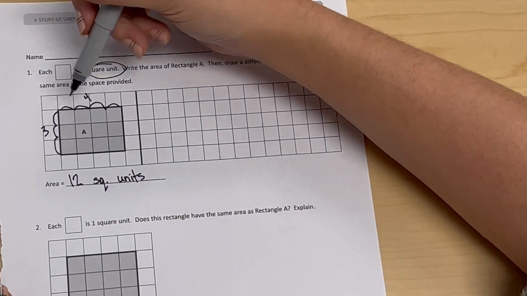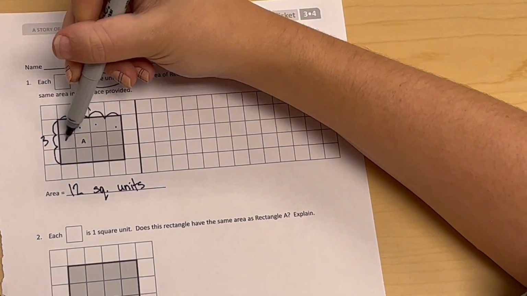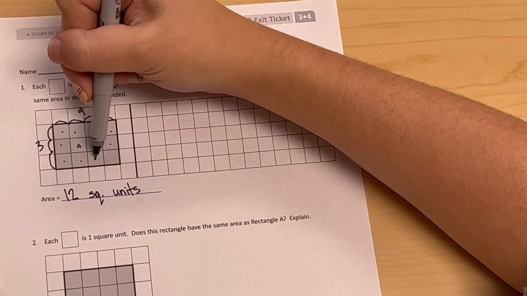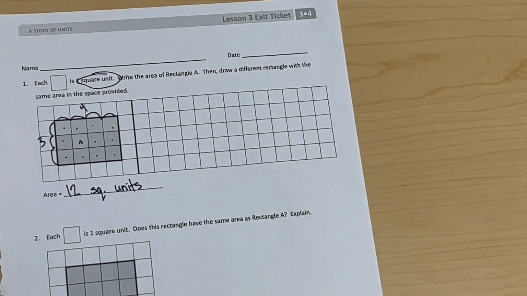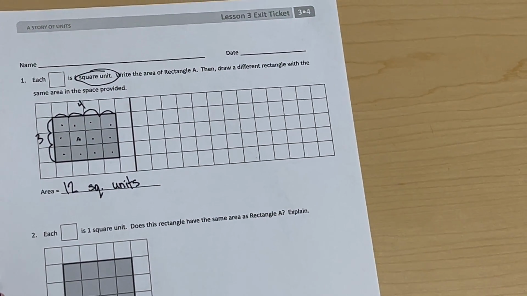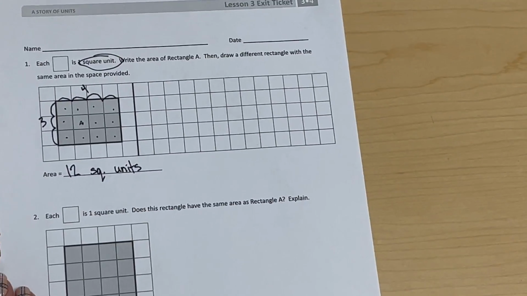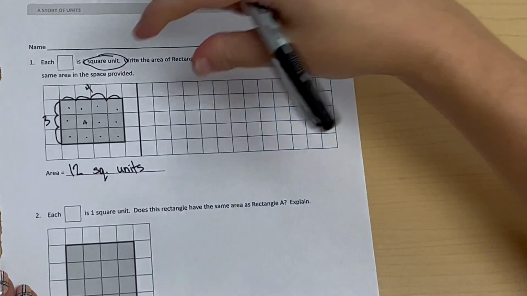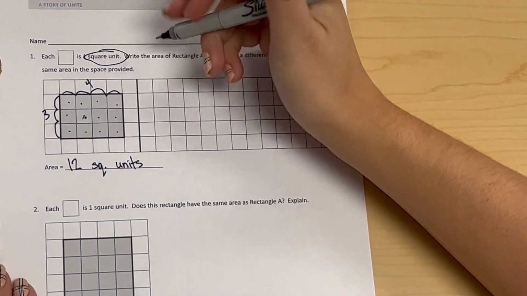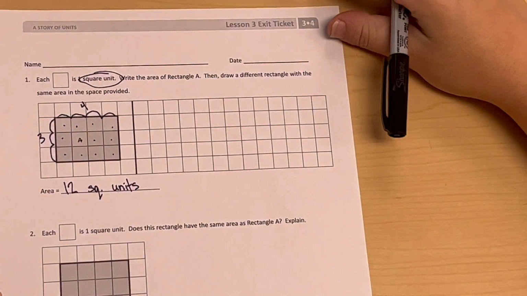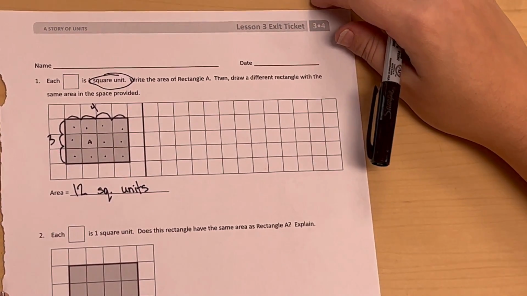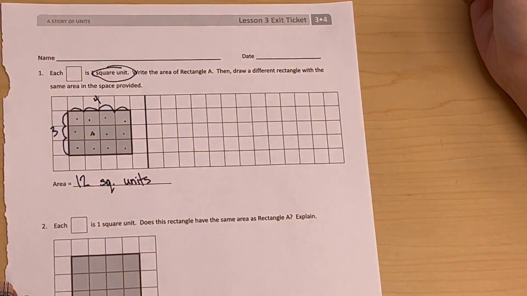And it's always good to double check. 1, 2, 3, 4, 5, 6, 7, 8, 9, 10, 11, 12. Perfect. Now we have to draw a different rectangle with the same area. Now this is tricky because I can't just flip this and have 3 on the top and 4 on the side. That's the same rectangle, it's just twisted. So I have to make sure my numbers on the sides are different.